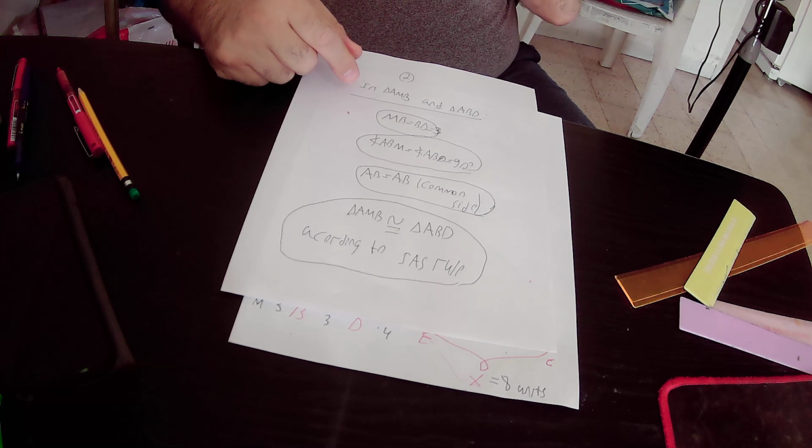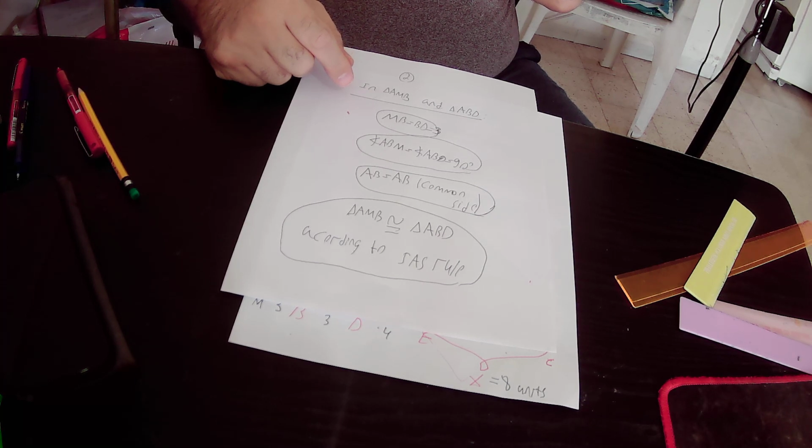What is the side angle side rule? If you prove that in one triangle two sides and the angle between them are equal to two sides and the angle between them in the other triangle, then you actually proved that those two triangles can go into each other according to the side angle side rule.